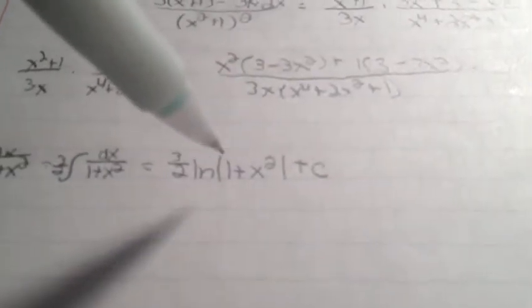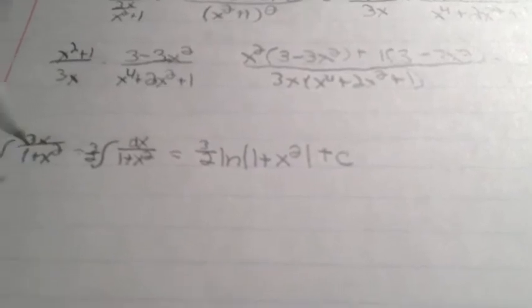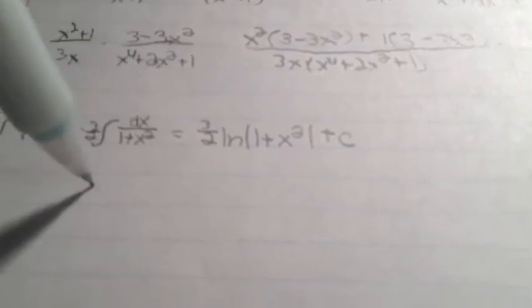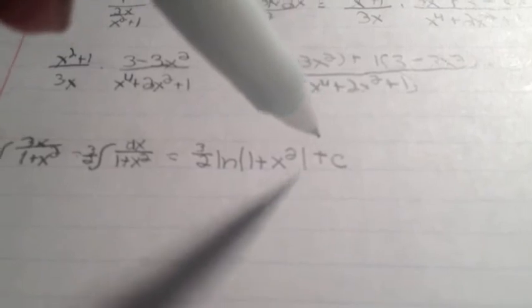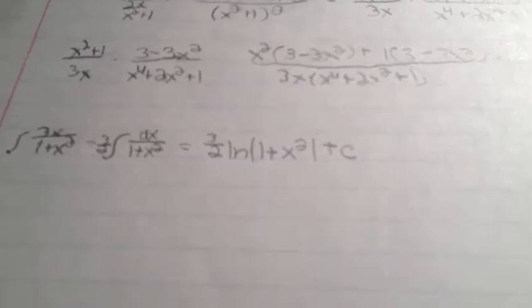Now we have to remember to write plus c at the end, because this is an indefinite integral, and when you have an indefinite integral, you're going to have a constant. When it's a definite integral, the constant's going to work out when you solve it. But in this case, you're always going to have a constant, so you always need to make sure you put that plus c.